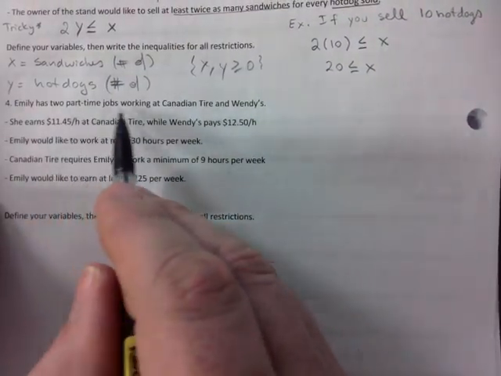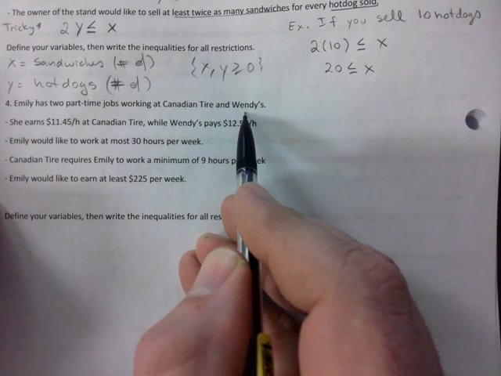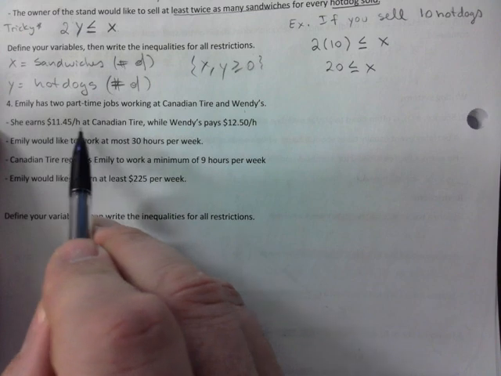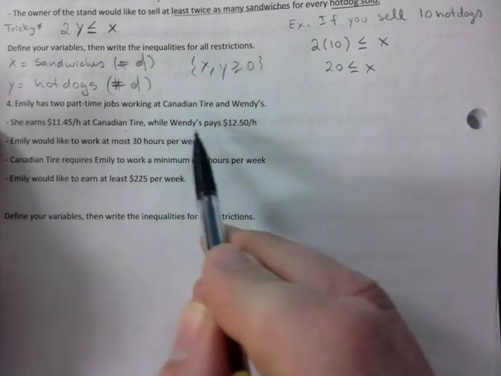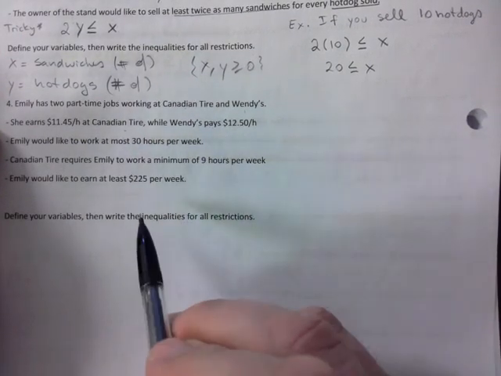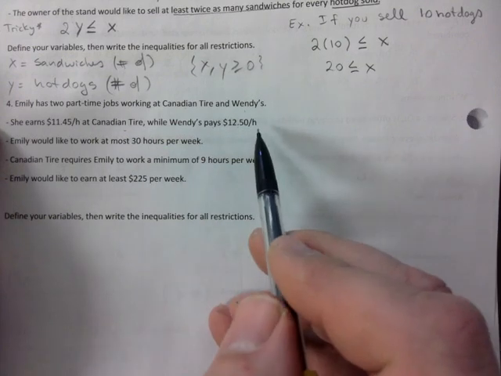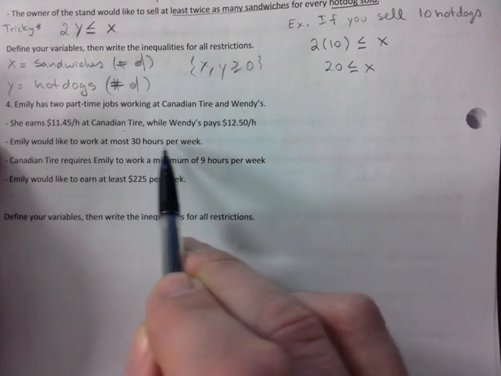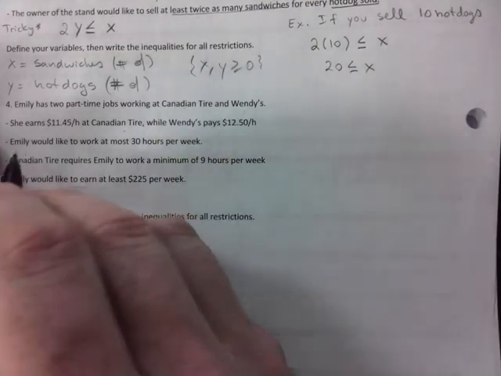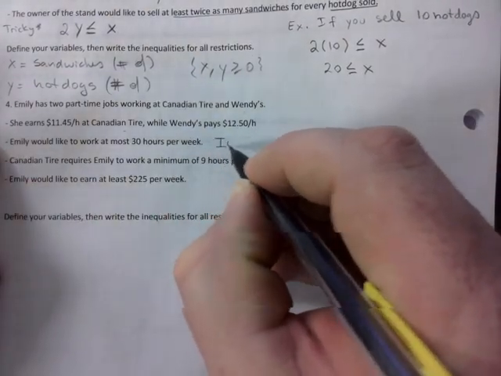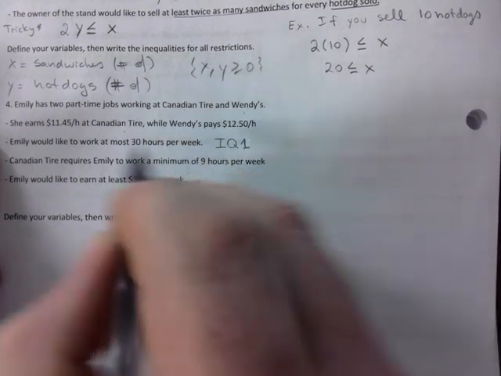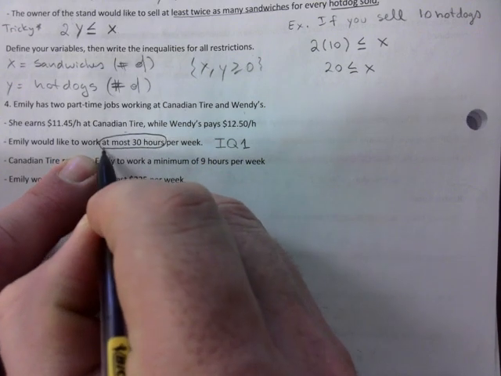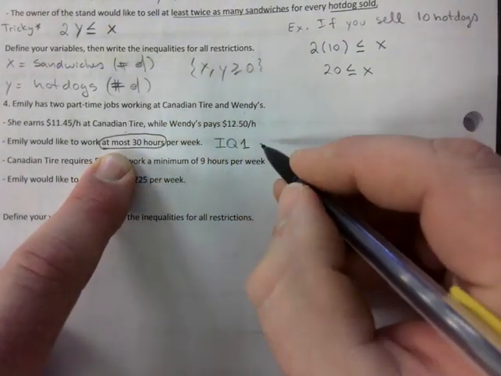Okay, Emily has 2 part-time jobs working at Canadian Tire and Wendy's. Yay, right? She earns $11.45 an hour at Canadian Tire, while at Wendy's you get $12.50 an hour. That's just a fact. Emily would like to work at most 30 hours per week. This is an inequality here. Inequality number 1. And this gives it away. There's a restriction.